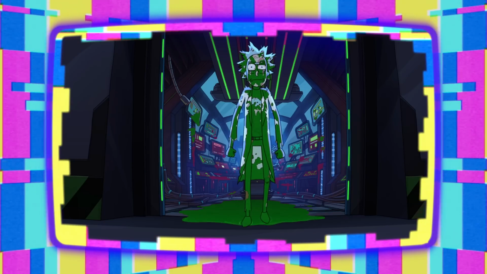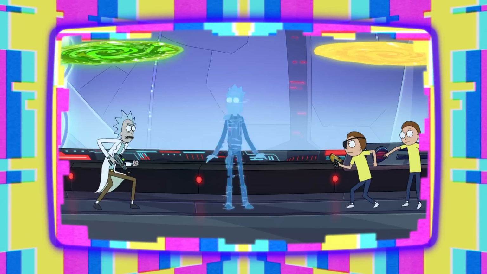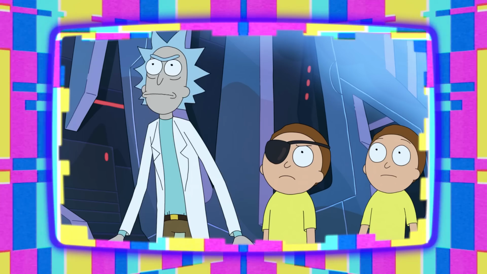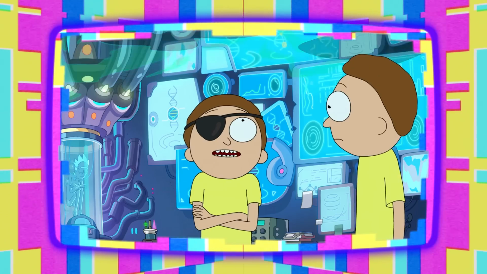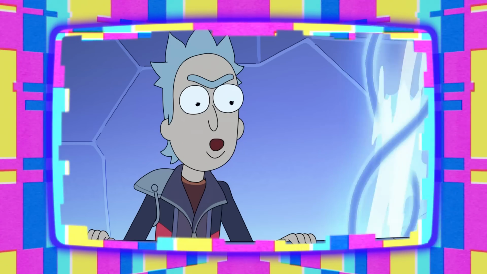This abrupt end to Rick Prime's saga is certainly the biggest shakeup we've seen all season, but I believe that these three main characters, Rick C-137, Rick Prime, and Evil Morty, have more going on inside them than what we're shown on the surface. Take Prime, for example.